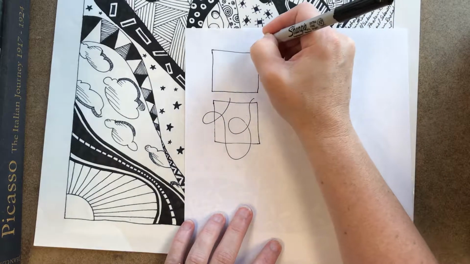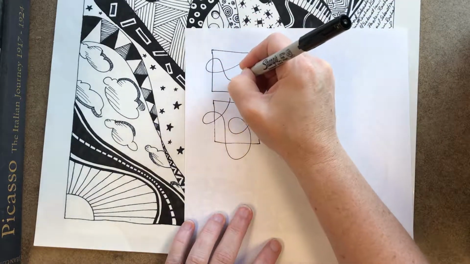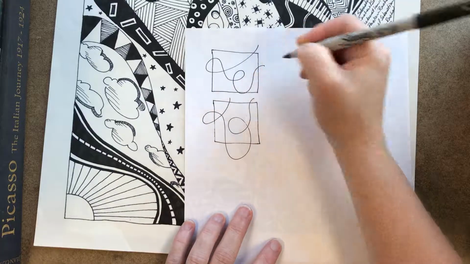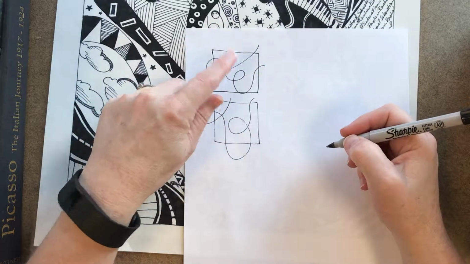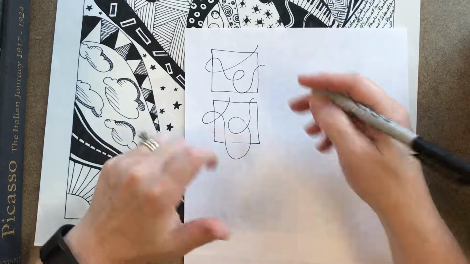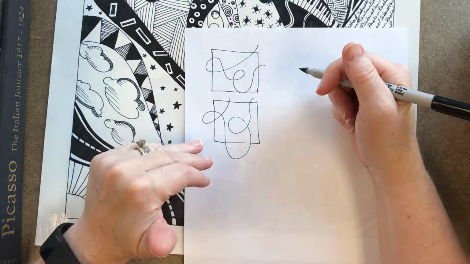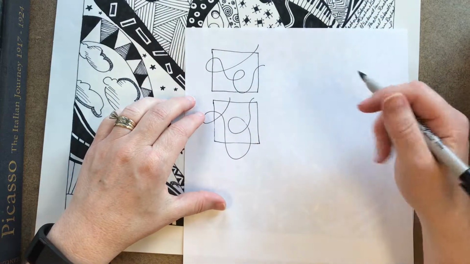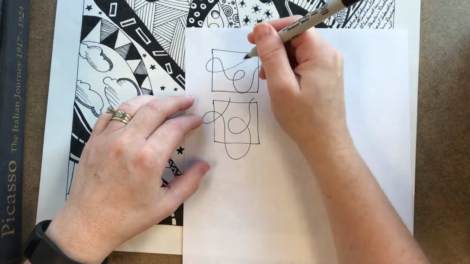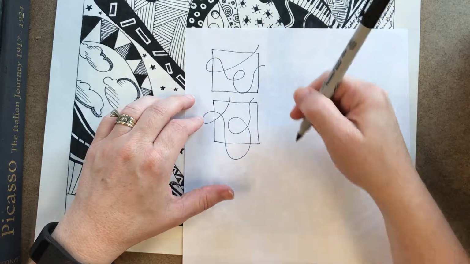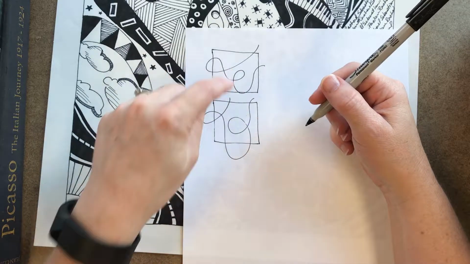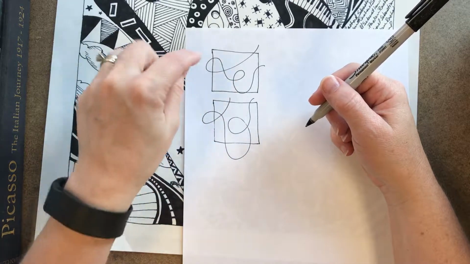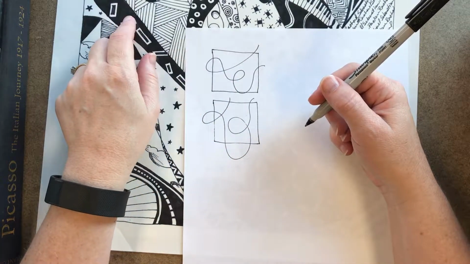Actually, that one's pretty cool, or just until you find one you like. So we'll just go with this one. When you guys go home, before you come back to class, I want you to take a piece of scratch paper and do this so that when you come back to class tomorrow, you have the one you want so you can get to this next step.